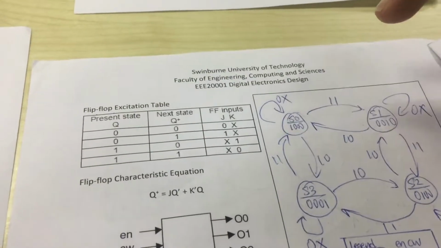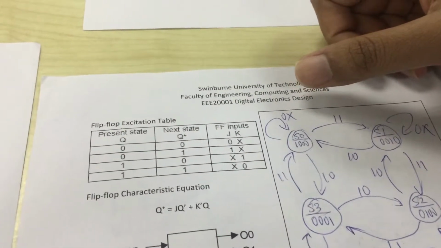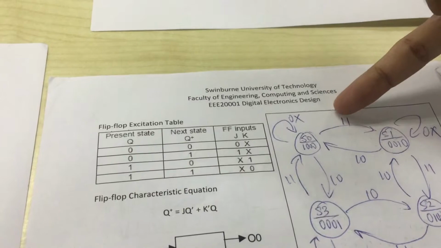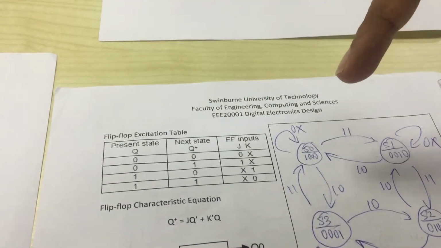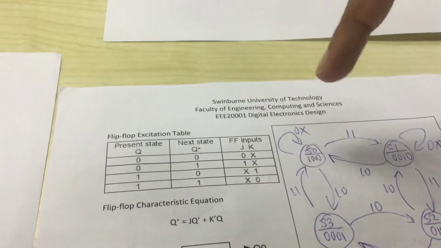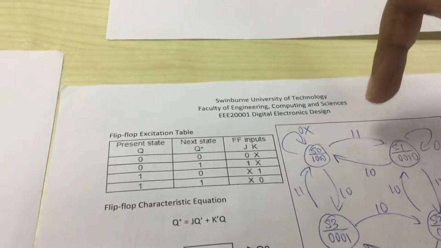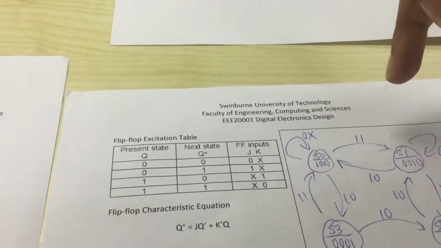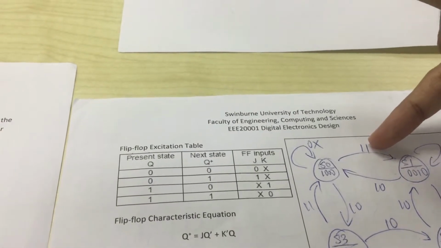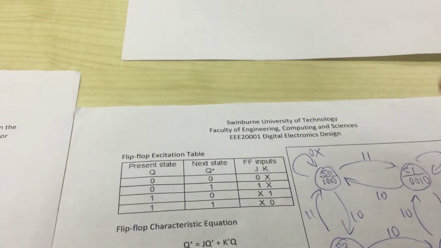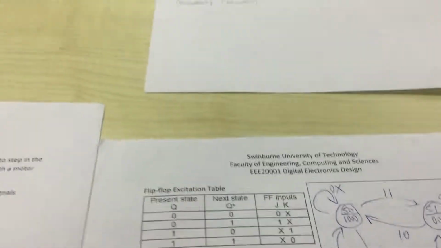So what happens is when we get an enable step input, which is represented by the first input here, the circuit moves from one state to the next state. And if there's a second input, which is for the clockwise or the anti-clockwise, which is indicated by the second input, the state moves in either the clockwise direction or the anti-clockwise direction.